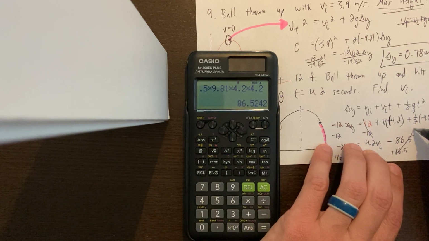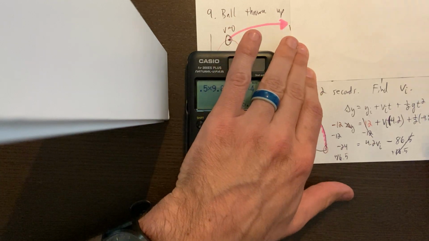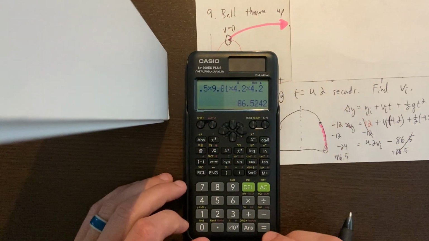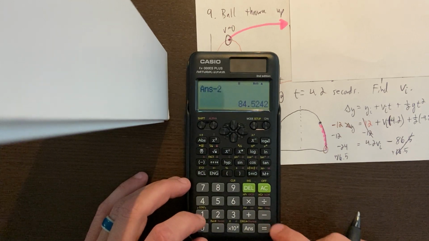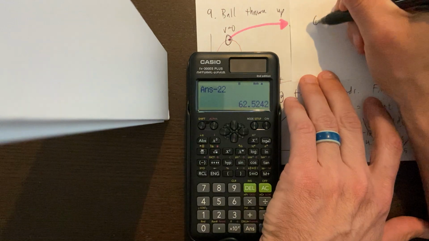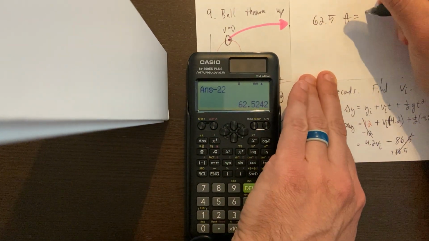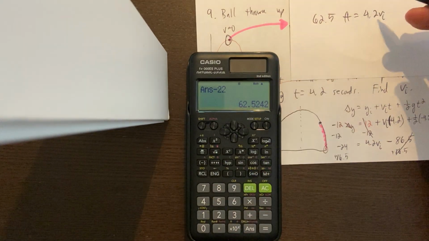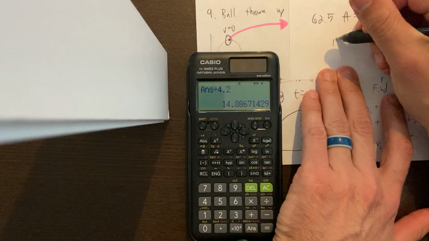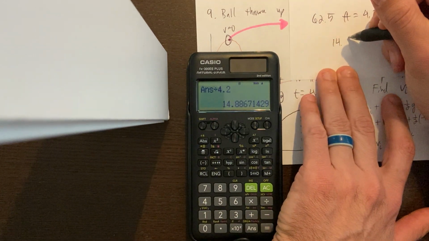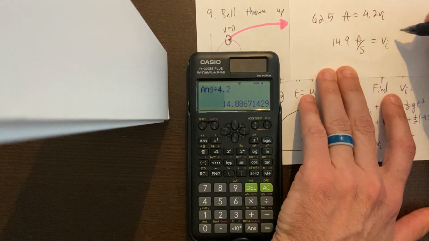So I'm running out of space here. Let's see if I can get a little more room here. So what I've got then, so let's say minus 24. Oops. So I've got 62.5 feet equal to 4.2 vi. Of course, now it's really easy. We're just going to divide both sides by 4.2. We'll get 14.9 feet per second equals vi.